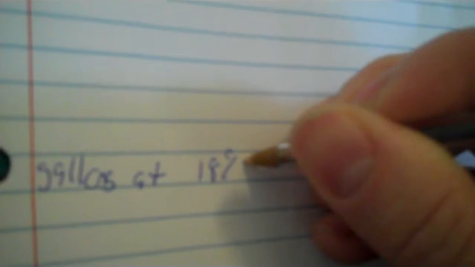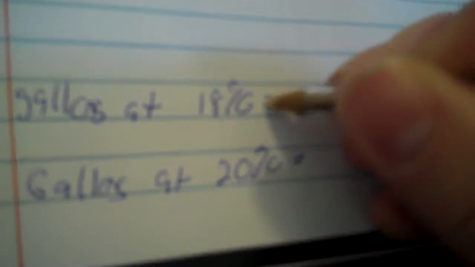Okay, a farmer needs 240 gallons of milk that is 20% butterfat. If the farmer has a combination of two milks, one that's 24% butterfat, one that's 18% butterfat, how many gallons of each type of milk does he need? Gallons at 18%. Gallons at 20%.